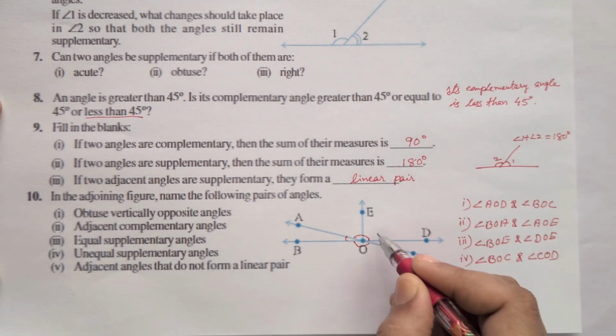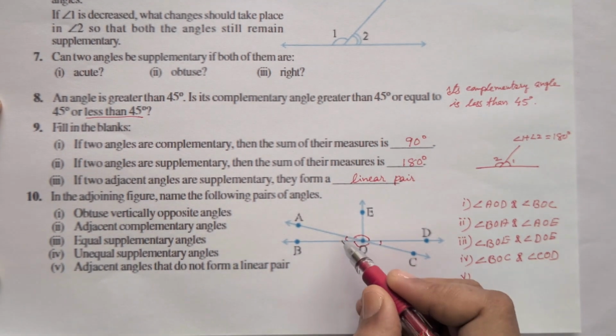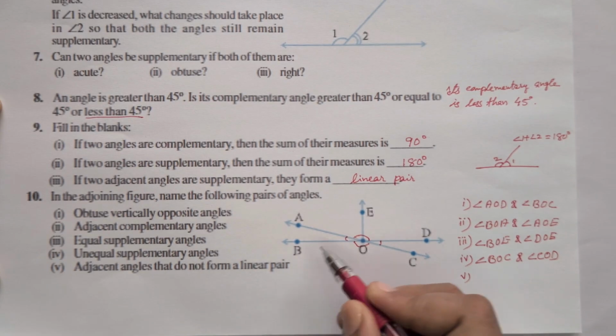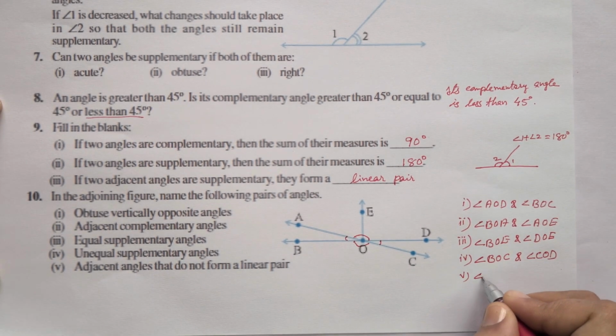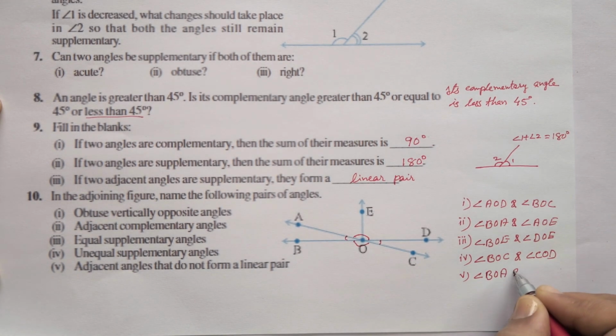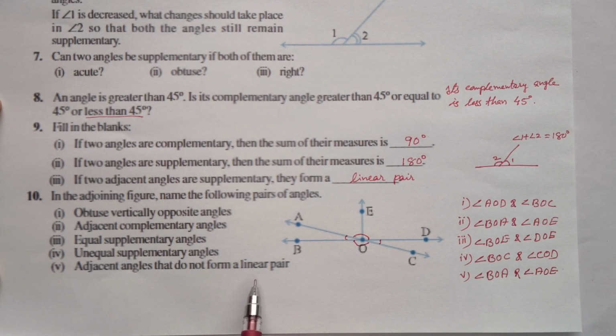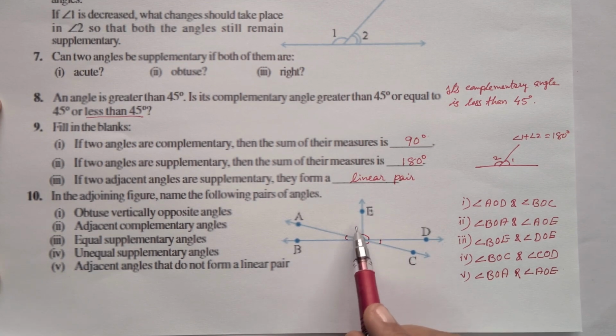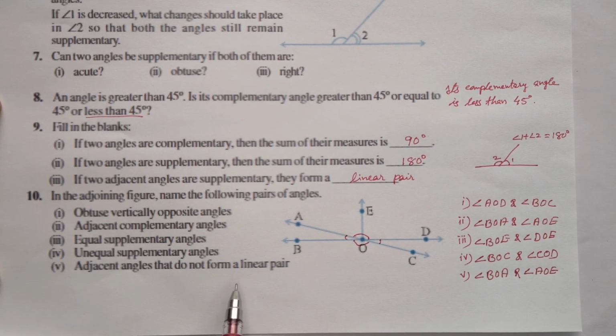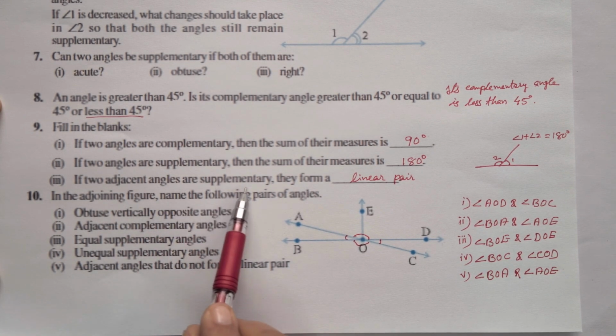Fifth one, adjacent angles that do not form a linear pair. We can take many, this and this, or these two here. Not a linear pair means the sum is not 180 degrees. So here we can take angle BOA and AOE. Adjacent but not a linear pair. The sum is coming as 90 degrees. They are complementary angles but not a linear pair. Linear pair means the sum of two angles is equal to 180 degrees. Only if adjacent angles are supplementary will they be a linear pair.